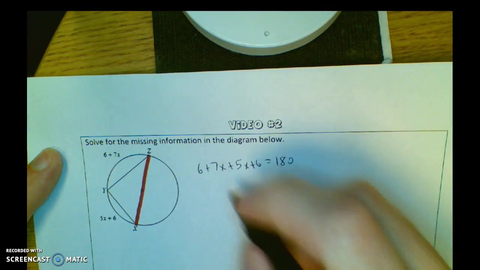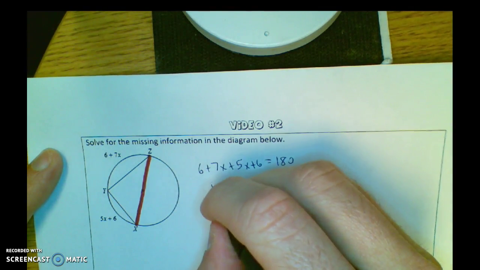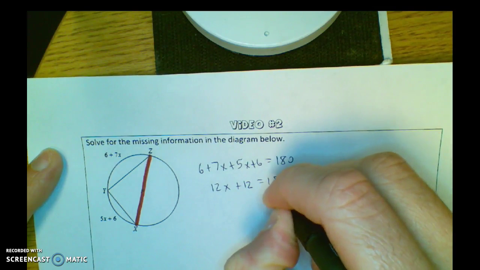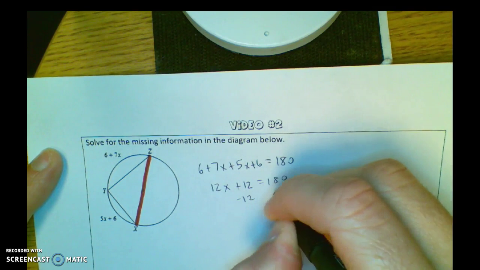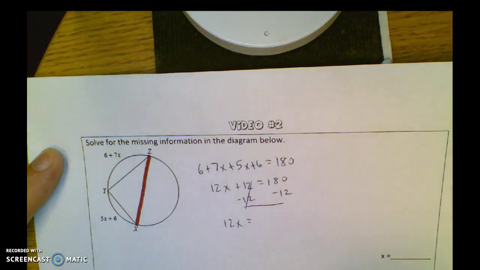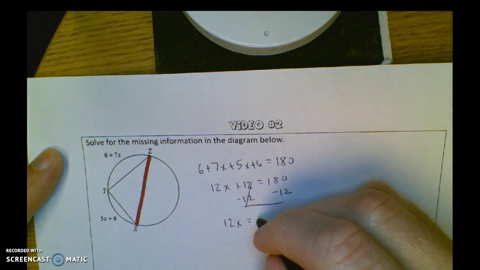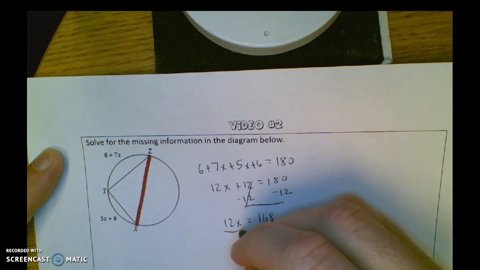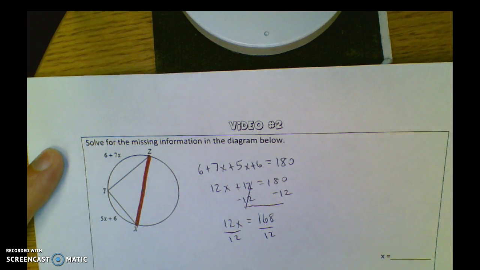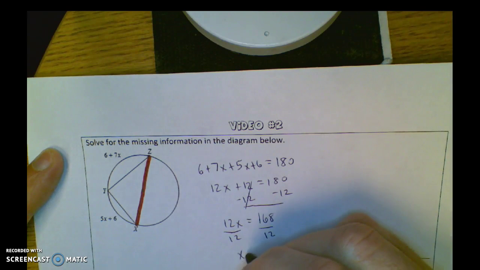Alright, so now I can solve. I've got 7x and 5x makes 12x. 6 plus 6 is 12, equals 180. Subtract 12 from both sides. So I get 12x equals 180 minus 12, which should give me 168. And then divide both of these by 12, and you get x is equal to 14.